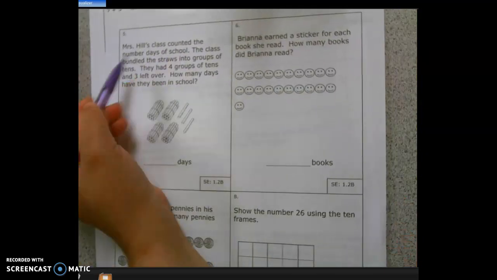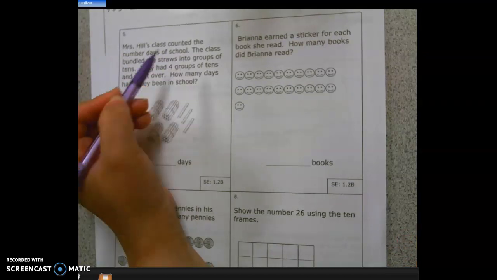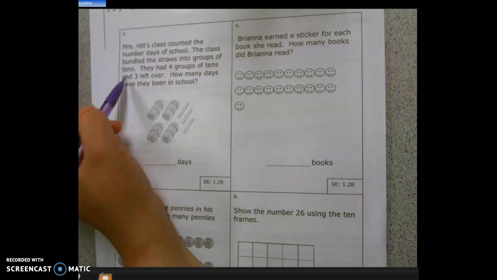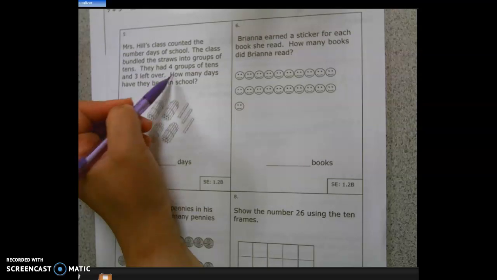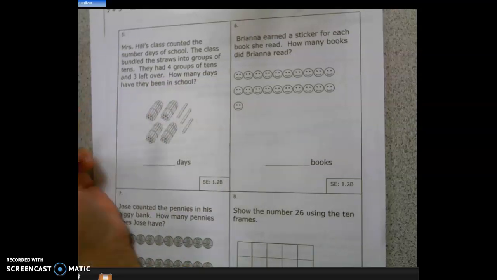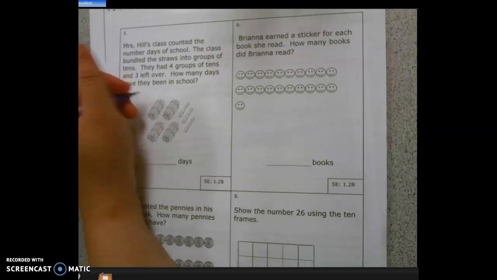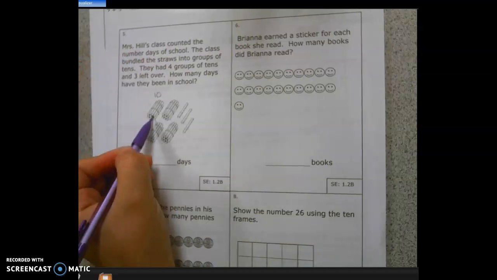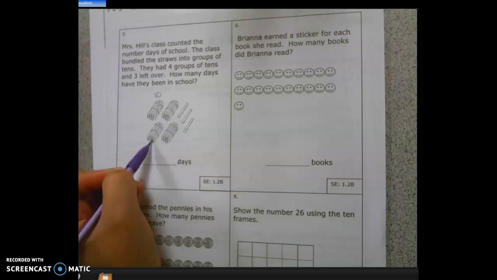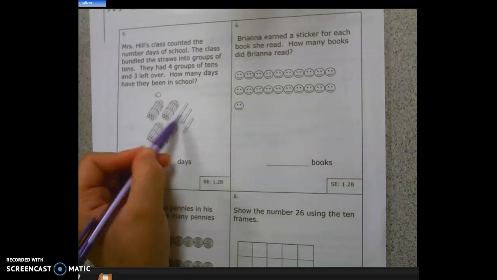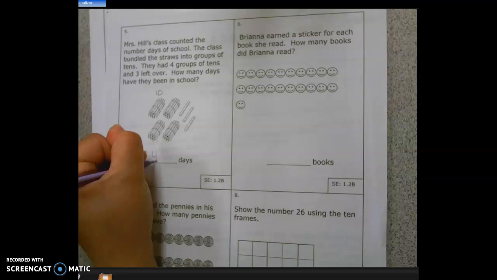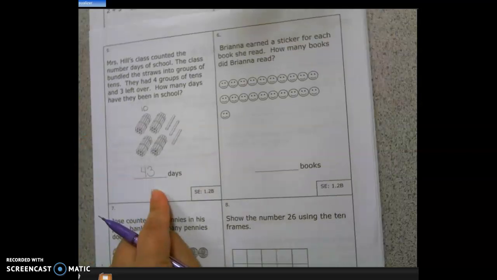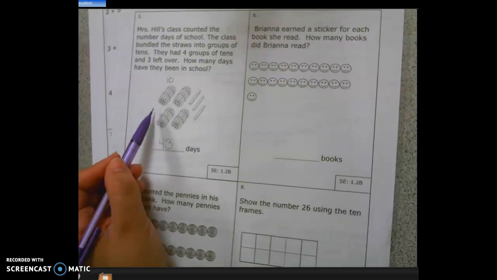Miss Hill's class counted the number of days of school. The class bundled the straws into groups of 10s. They had 4 groups of 10s and 3 left over. How many days have they been in school? We're going to skip count. How many is this, boys and girls? 10. So we're going to go 10, 20, 30, 40. We have some leftovers. How many left over? 3. So I have 4 10s and 3 1s, which makes what number? 43. Do you see how we did that? Was it easier to count those groups of 10s? Kinda.